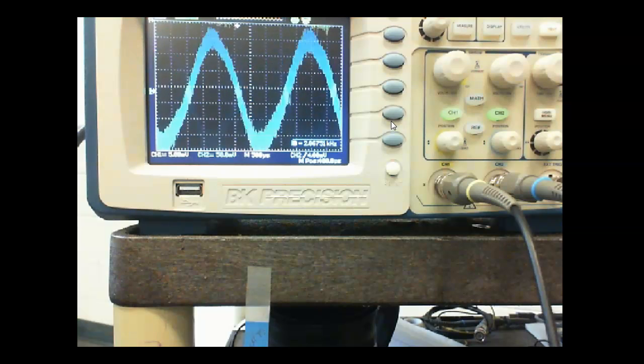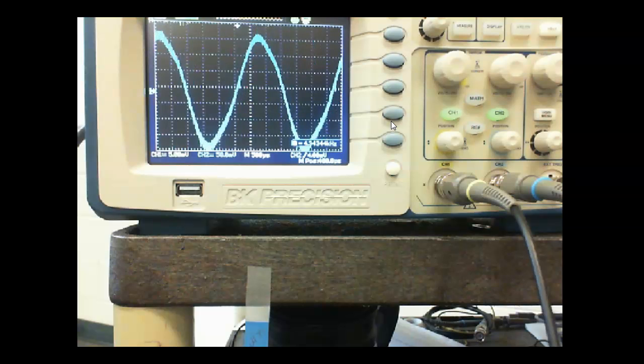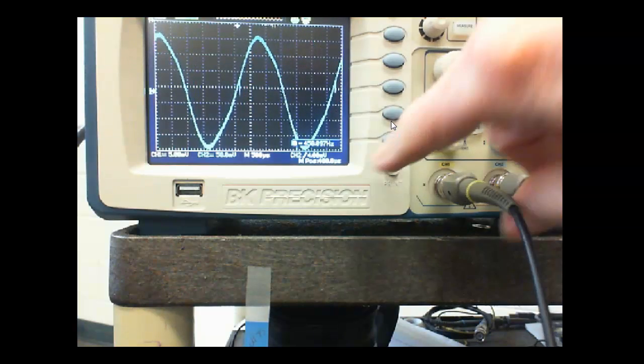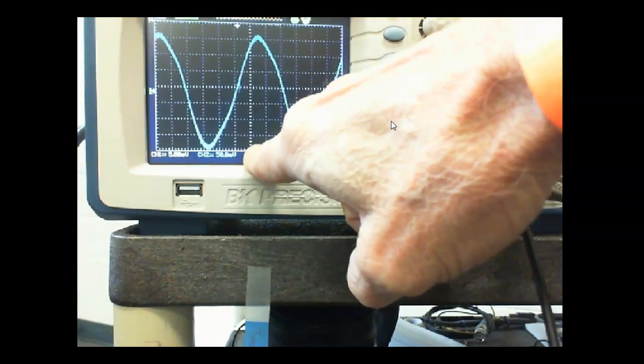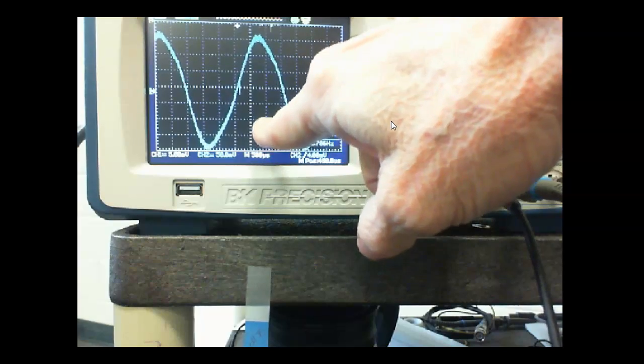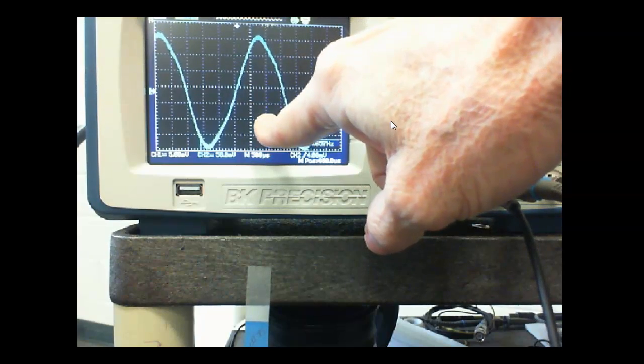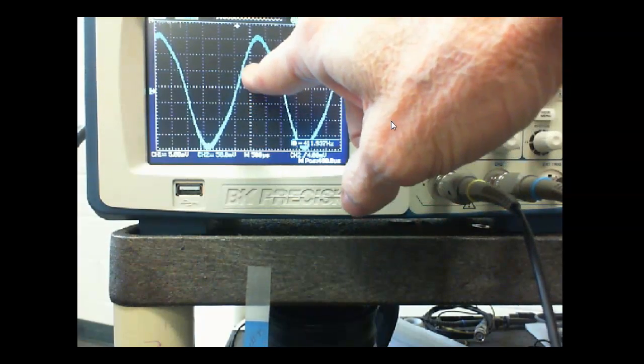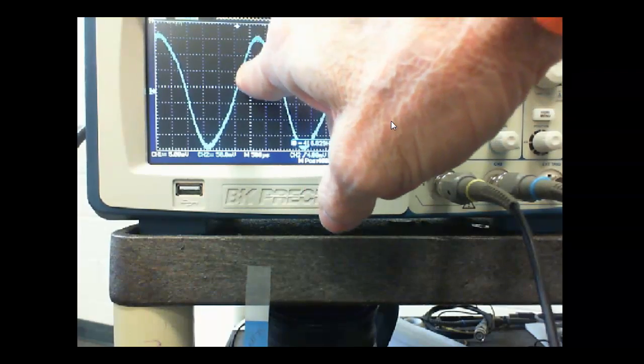So 50 millivolts per division. And I want to get down to what? 180. That would be 100, that would be 200, that'd be 250, about in the center of this guy right here.